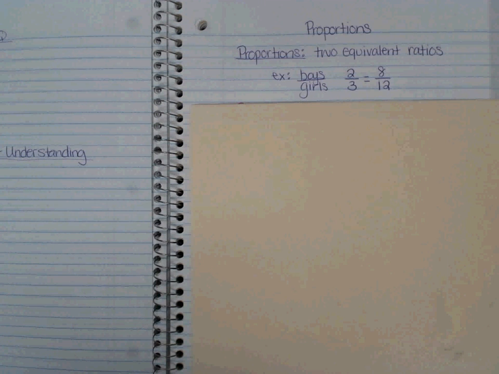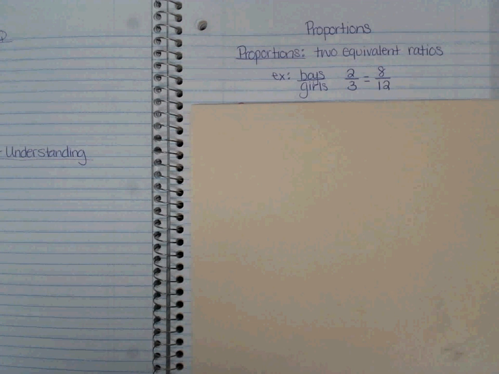And today we are going to be talking about proportions. So a proportion is very much related to a ratio because proportions are two equivalent ratios. So an example of a ratio is boys to girls. So if we start with the ratio 2/3, that's 2 boys to 3 girls. That's equal to 8 to 12. So that's 8 boys to 12 girls. They are proportional to each other.